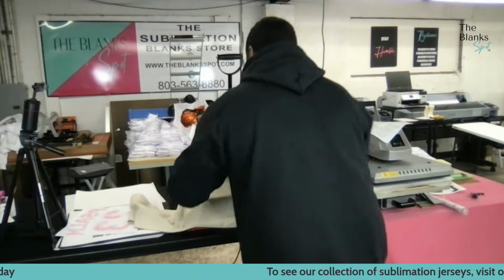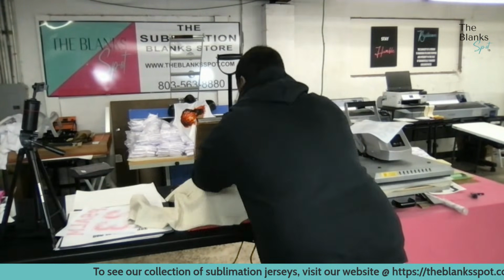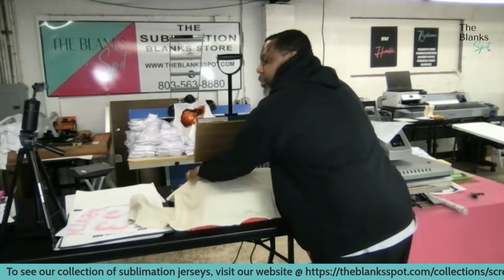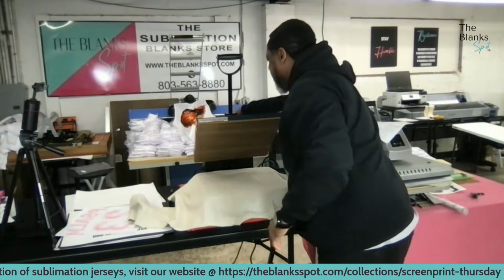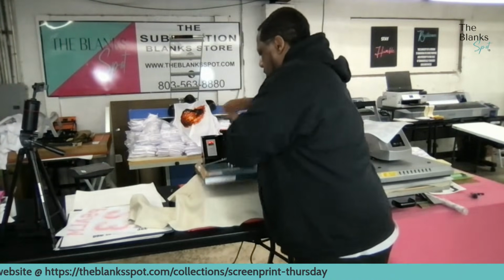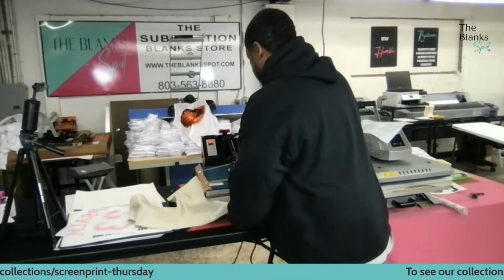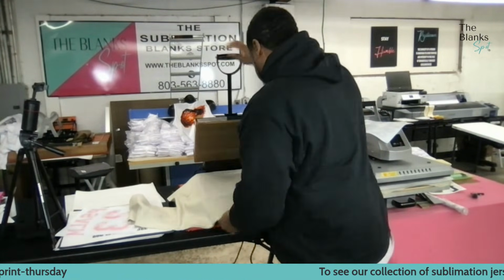I'm going to do the same thing on this. I got to pre-press it. But remember, my pressure was not good because I took the pressure off to do a demonstration. Let me tighten that pressure back up. Pre-press 3 to 5 seconds. Get that moisture out, right?